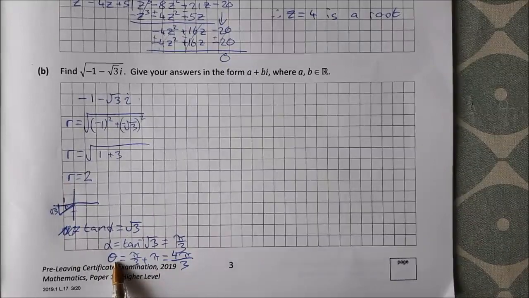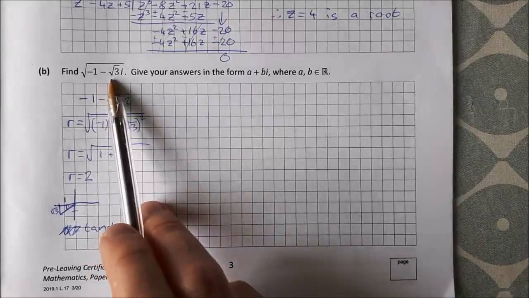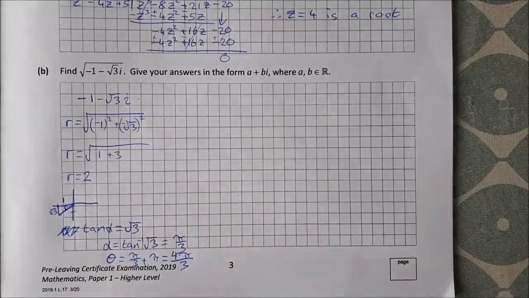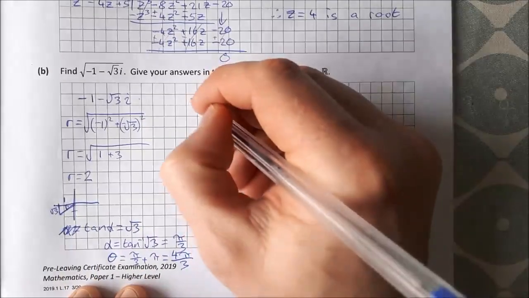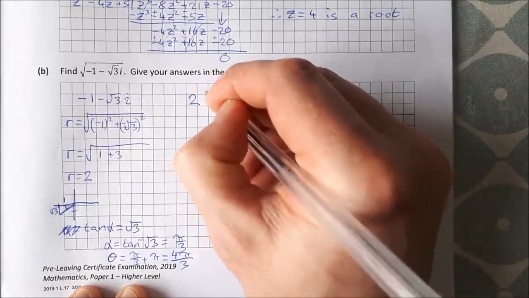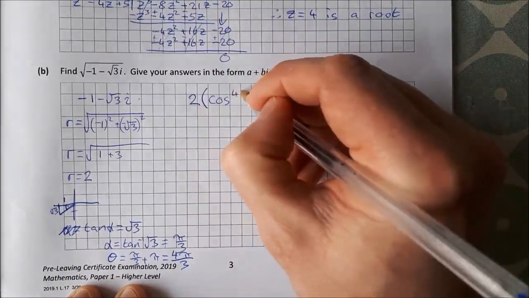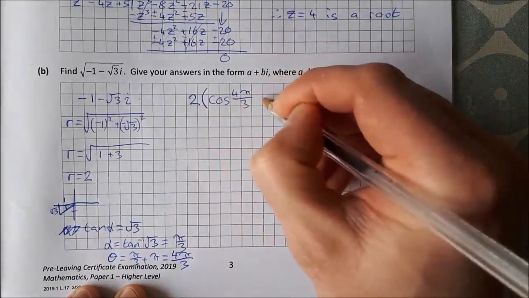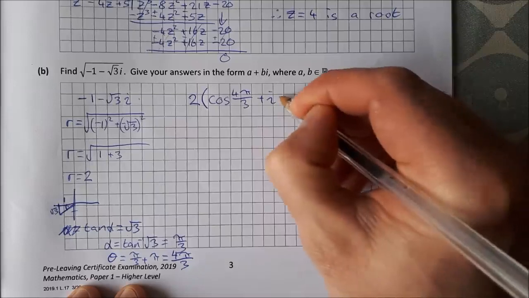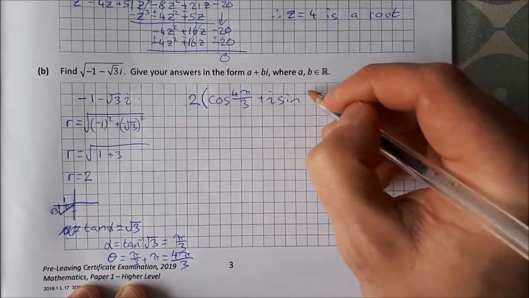So now I can write my complex number in polar form. It's r times, so that's 2 times cos of theta, which is 4 pi over 3, plus i sine 4 pi over 3.